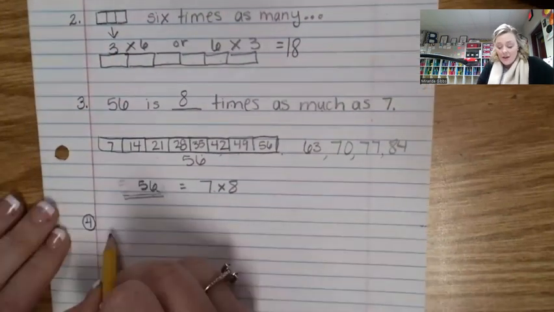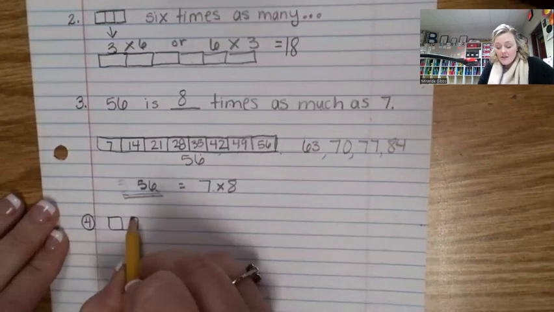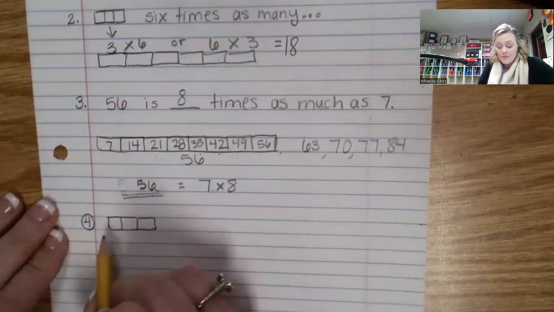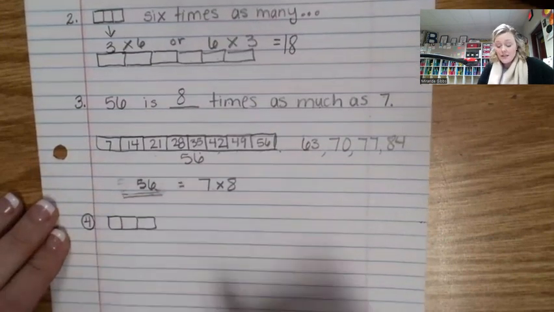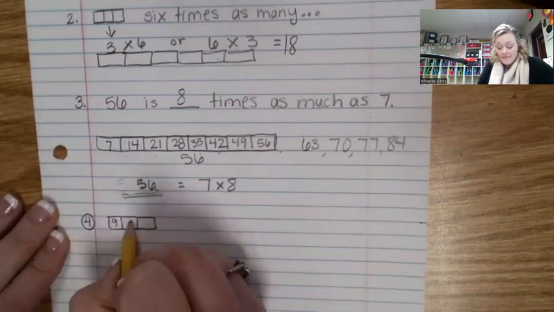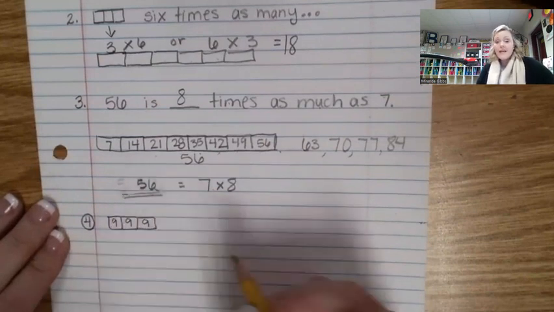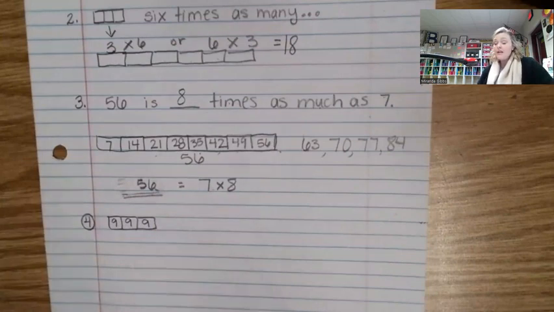If I give you 1, 2, 3 cubes, and each of these 3 cubes is worth 9, then what would be the value of your 3 cubes together? Think about that. If each cube is 9, what is the value of your cubes? Make an equation. All right, check your work.